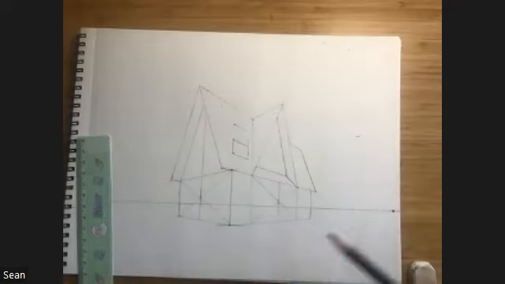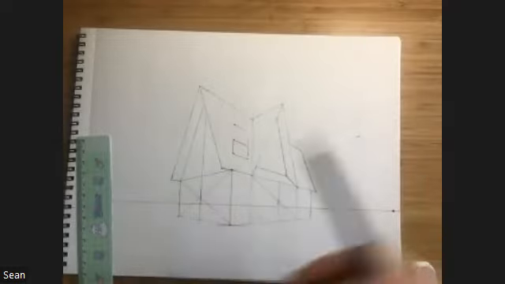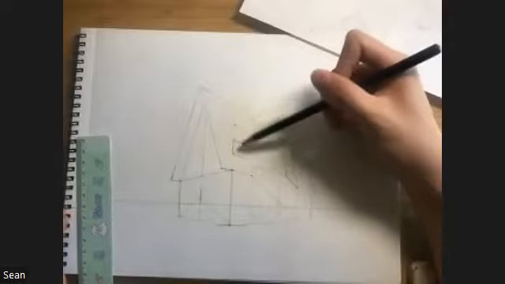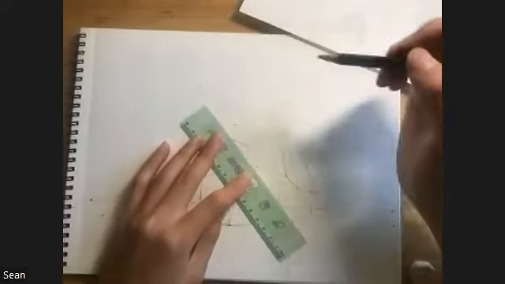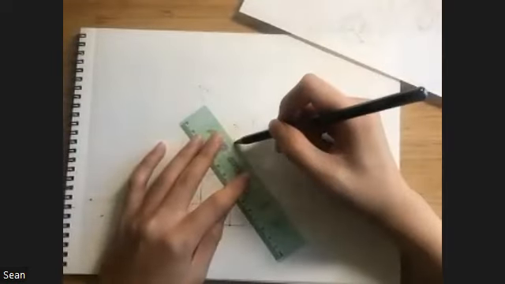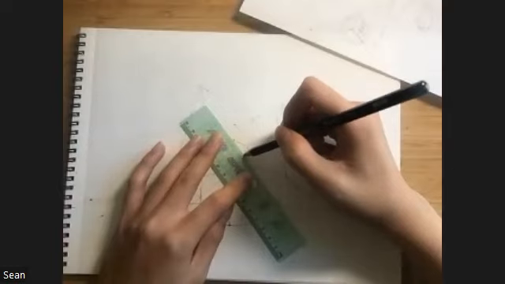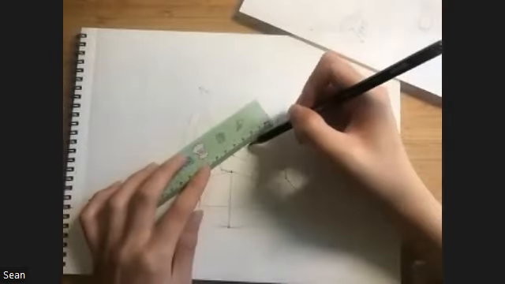So after you finish that, we will be drawing another cross to find the center. So using your pencil and your ruler, connect the opposite ends. Make sure to do this very lightly. So a very light cross.